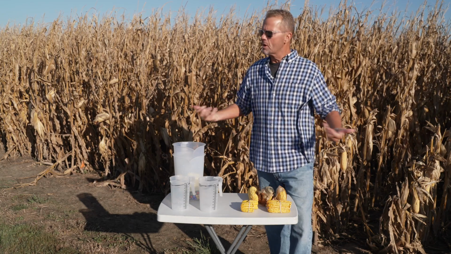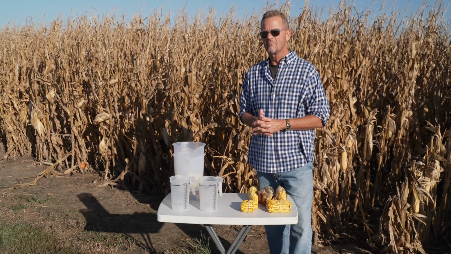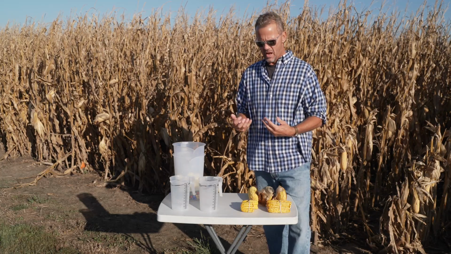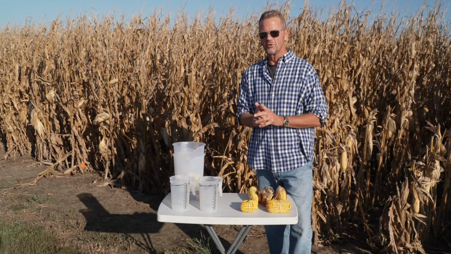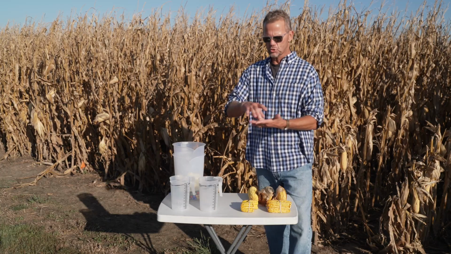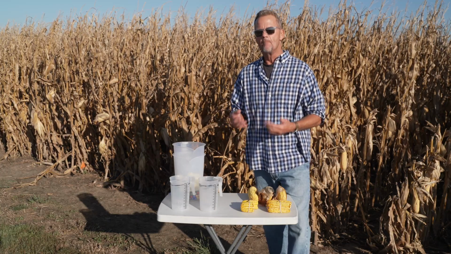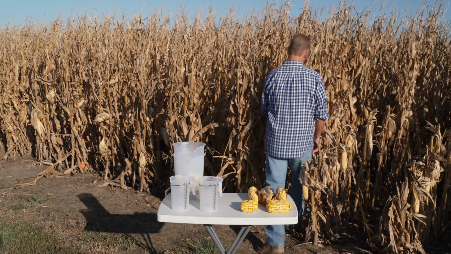So as we approach the end of the 2025 cropping season and crop's life, we want to focus on one thing, and that's yield in corn. And now when we think about yield in corn, understand that bushels per acre is simply a math equation. Let me demonstrate what I mean by that.